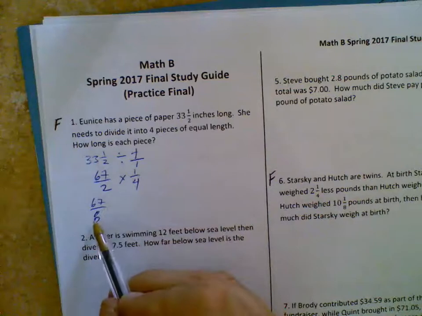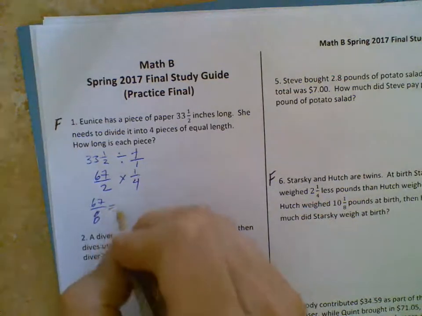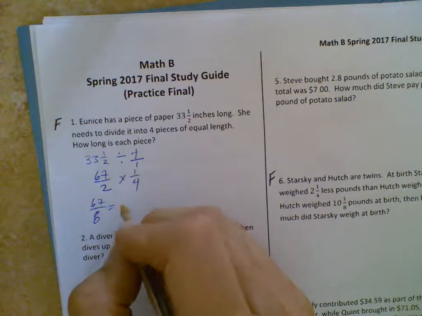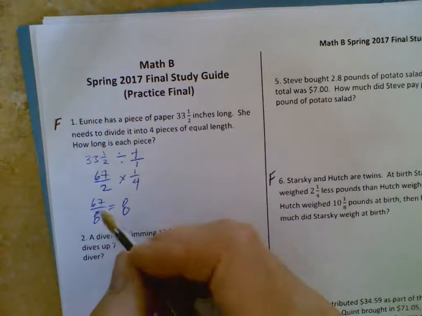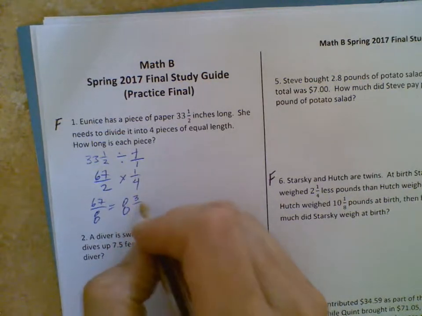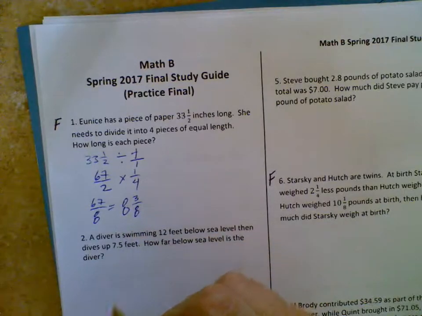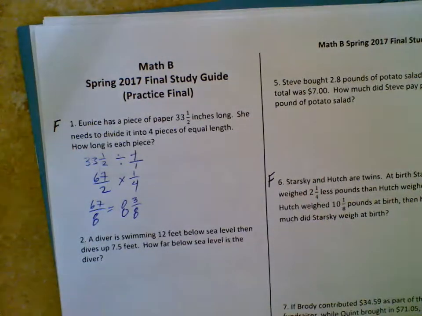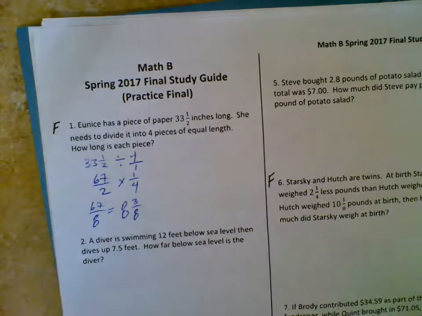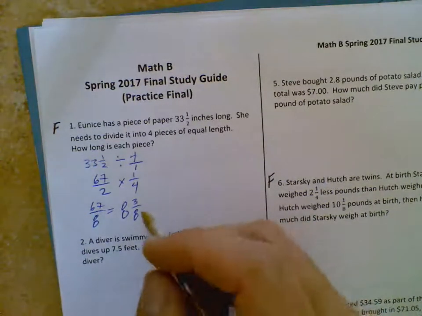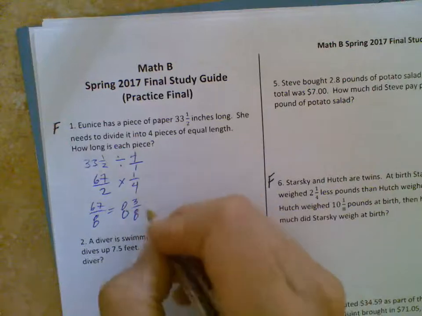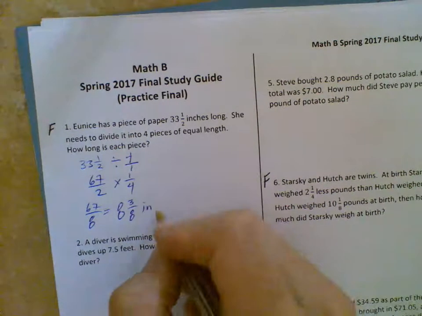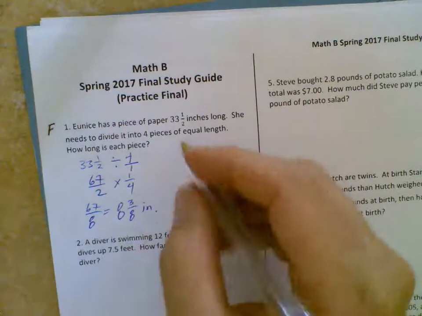How many 8s go into 67? Well, I can get 8. 8 times 8 is 64. And 67 minus 64 is 3, so 8 3/8. Oh, not 8 3/8 pieces. Each piece will be 8 3/8 inches long. That's my problem. Of course, we could also do it this way.